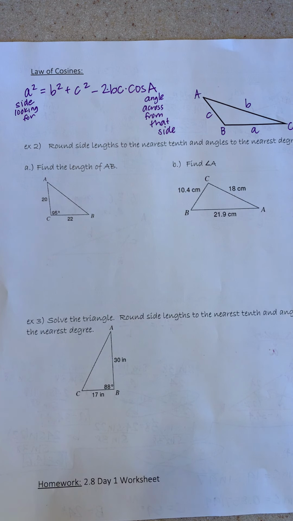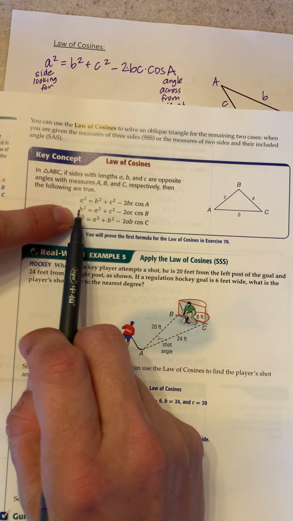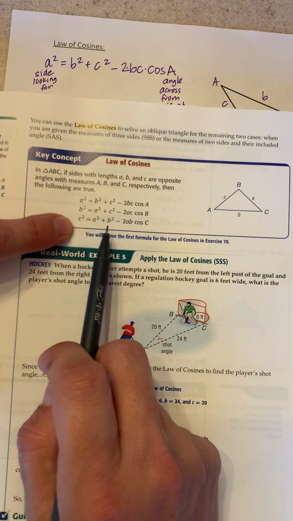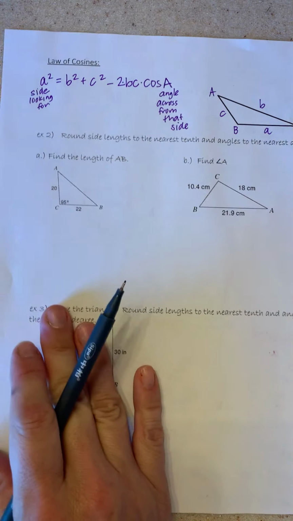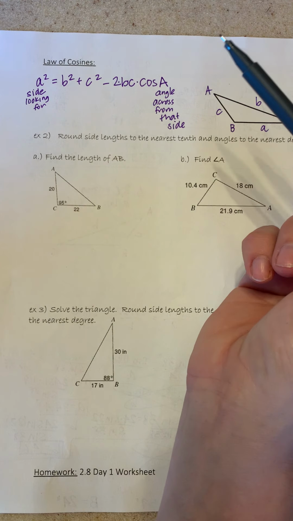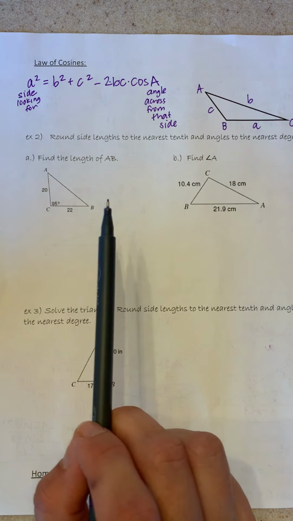Now, I'll show you guys in the book here. They show it 3 different ways. So if it's little b, there's big B. If it's little c, there's big C. And the other 2 variables just show up in this formula. I like just memorizing the one version of it. I just think it's less complicated, but it's up to you how you want to think about this. So I'll show you guys how this works.